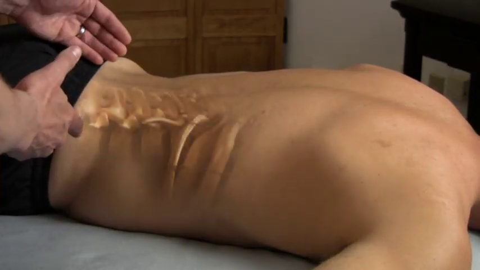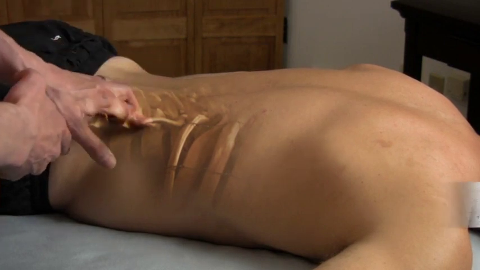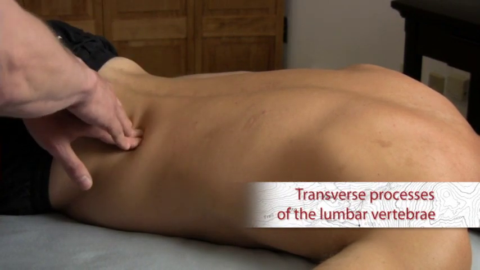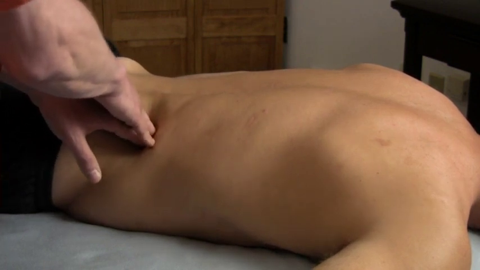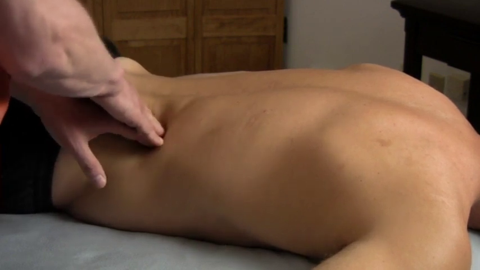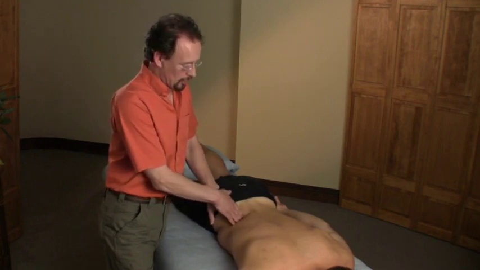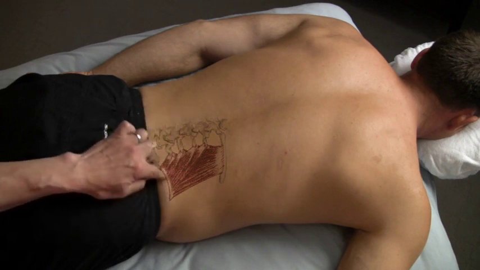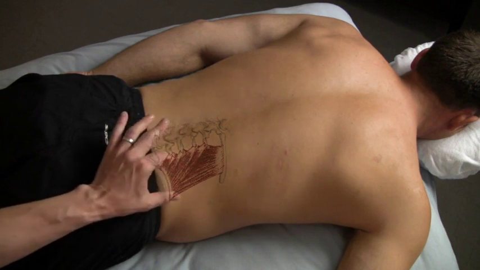lumbar vertebrae. So we know the spinous processes are here, and the transverse processes are going to be a good distance further lateral. So I'm going to set my fingers beyond the erector spinae and work my fingers at an angle, and there I can feel the bony ridge of the transverse processes. They're not like individual points, it's more like a ridge. Good. So now we've got the 12th rib, the posterior iliac crest, and the transverse processes. And in that space will be the Quadratus lumborum.